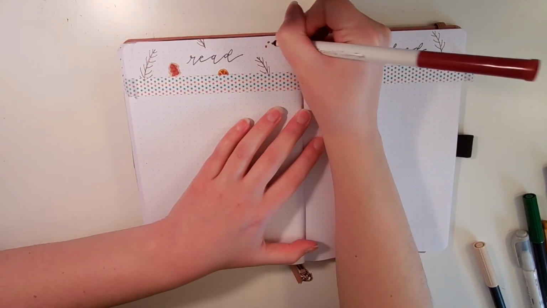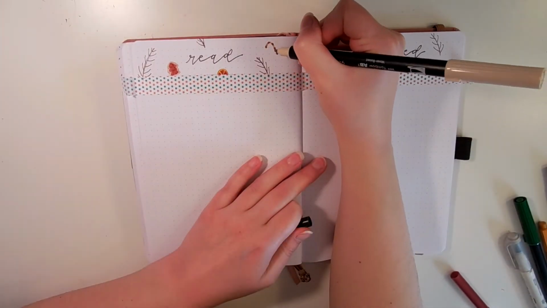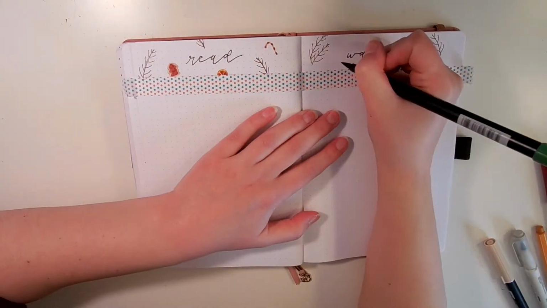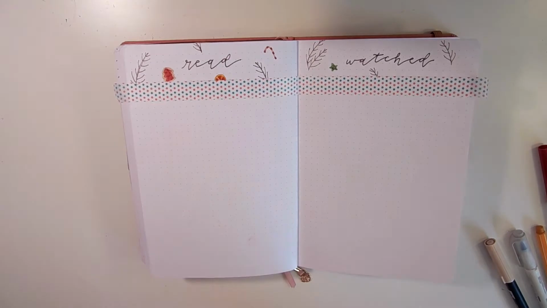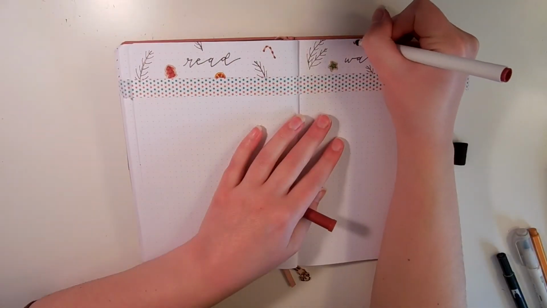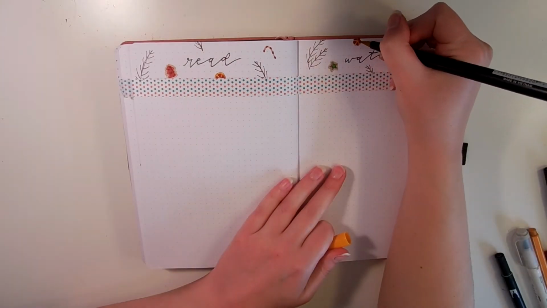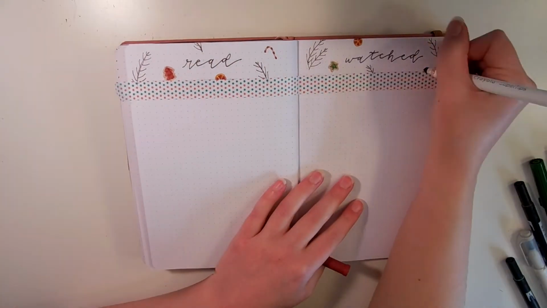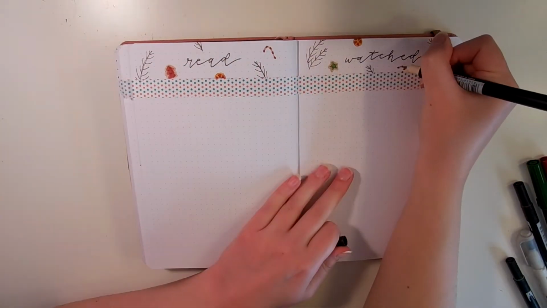I obviously have my Christmas movie list, but there might be things that I watch that aren't Christmassy, or anything else really that I watch, I'll put there. Just to keep track of those things. I do like to look back on that and see what I was reading and watching in certain times and certain months. So I didn't want to not have these pages this month.